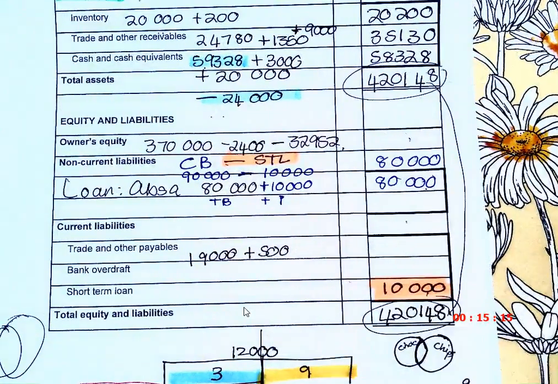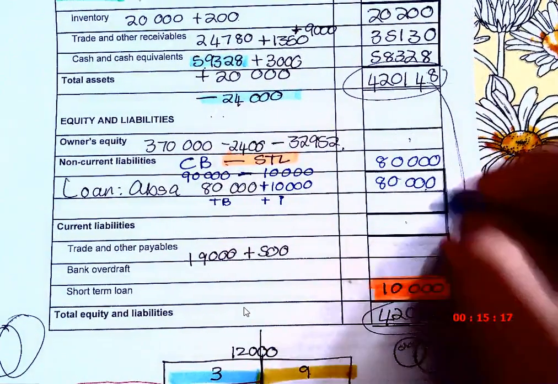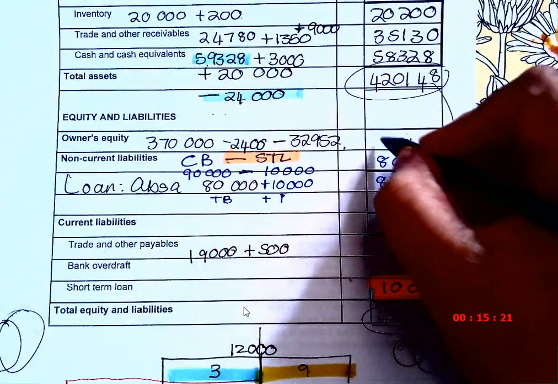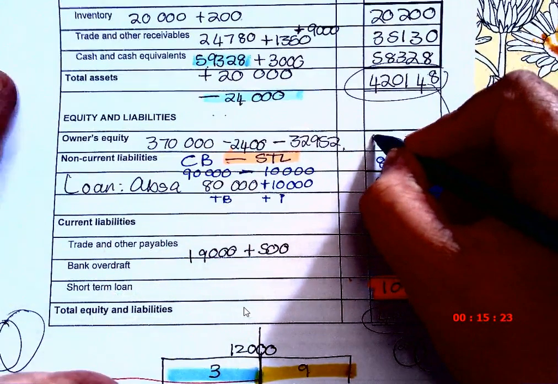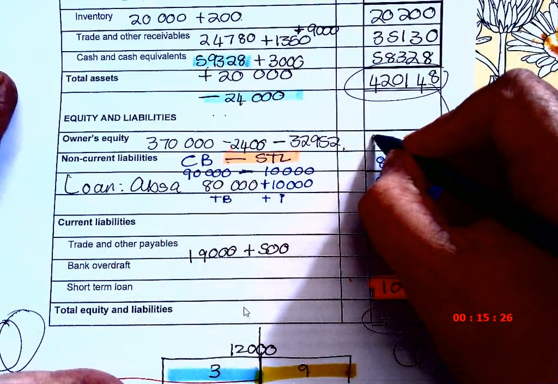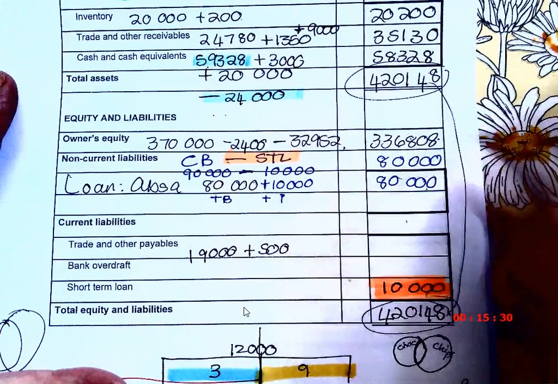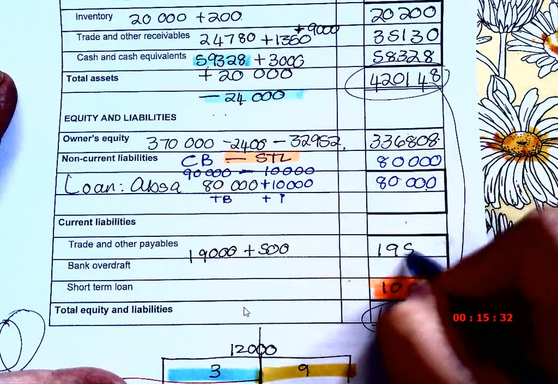Okay, so let's finish. My loan, we've done. What is my owner's equity? Okay, payables is 19.5, so this gives me 29.5.